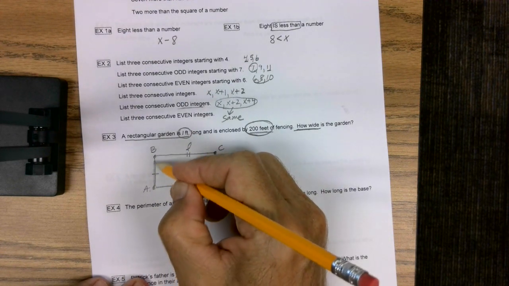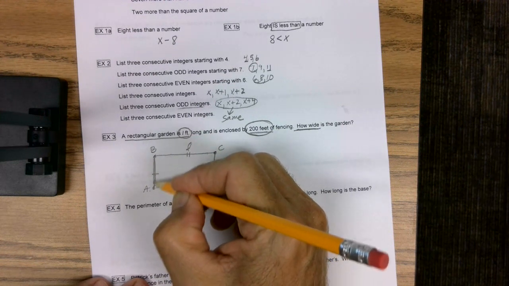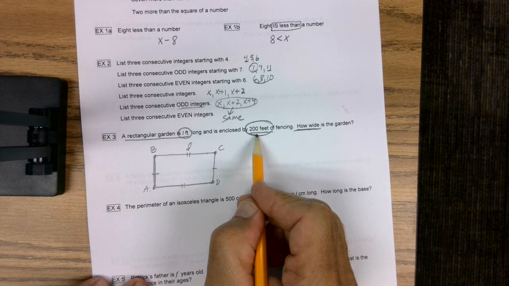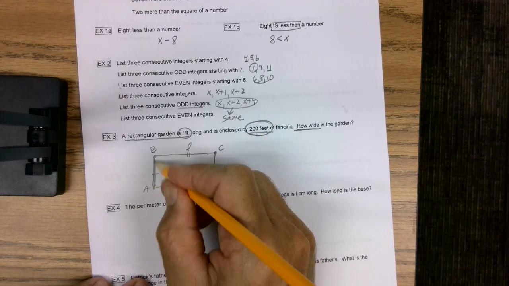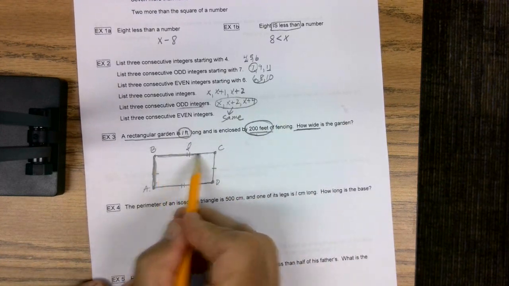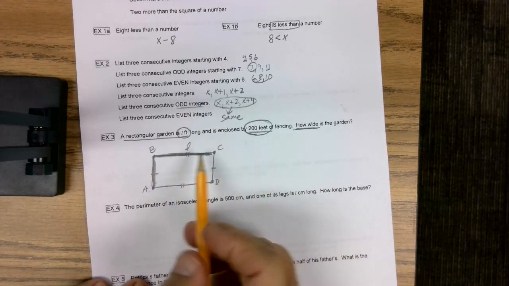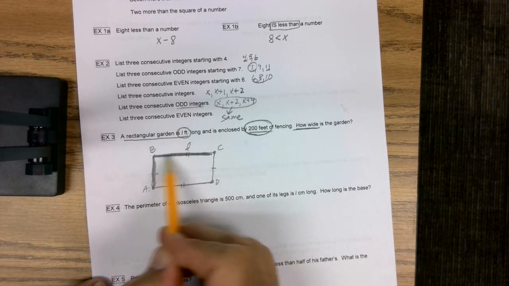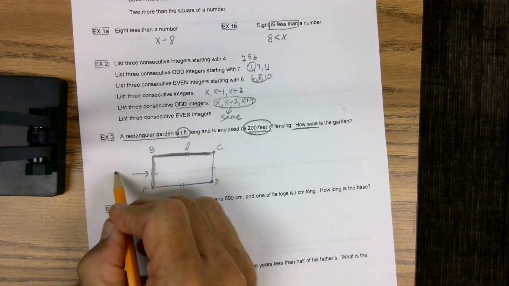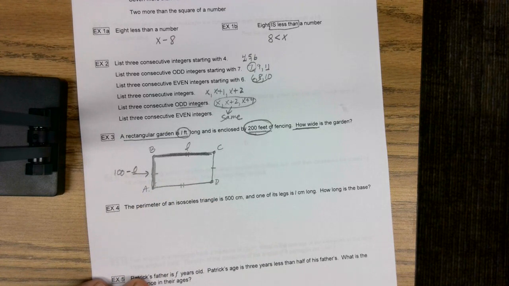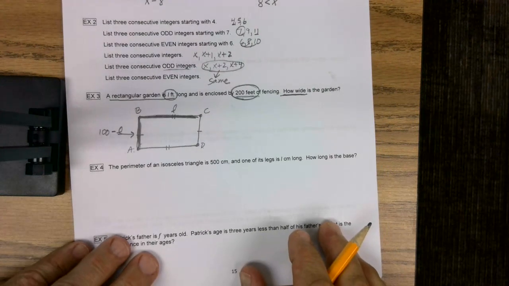They want us to label this. How long is it? Well, think about it. If this is the entire perimeter, then what is it only halfway? Well, that'd be 100. And if this already has L taken up, this guy has to be 100 minus L. For me, I think that's just the easiest way to look at it.